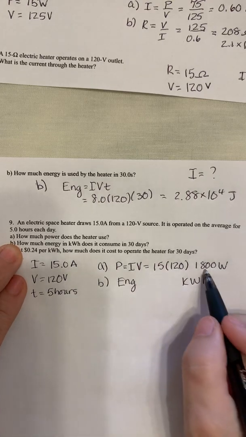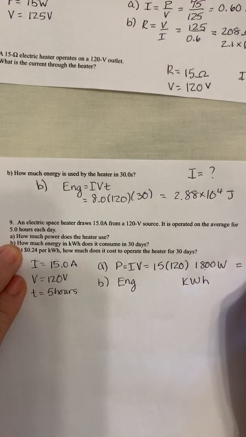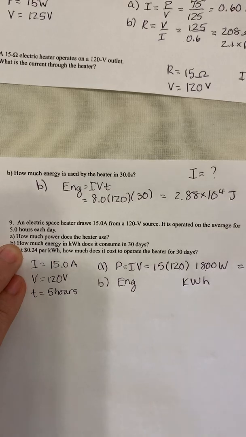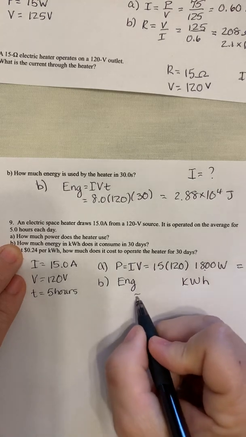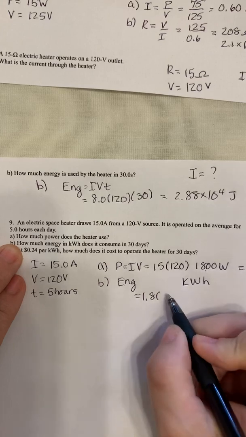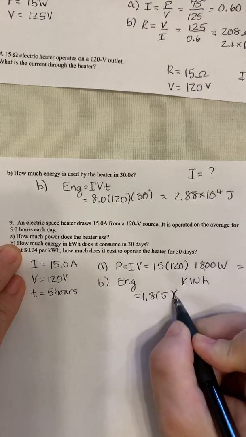So we have 1800 watts. Let's change that to kilowatts. 1.8 kilowatts. I was going to put times 10 to the third, but we are converting it, so it's 1.8 kilowatts. And then hours. So they want to know when we multiply these out, how many hours in 30 days. So this is going to be 1.8, 5 hours every day for 30 days.